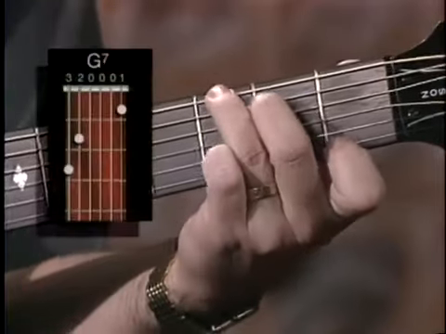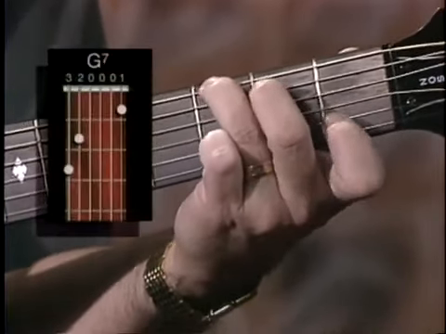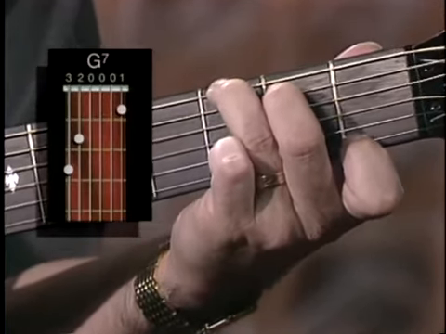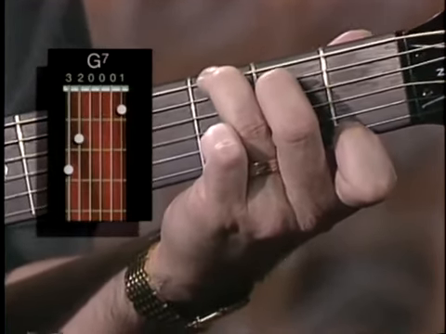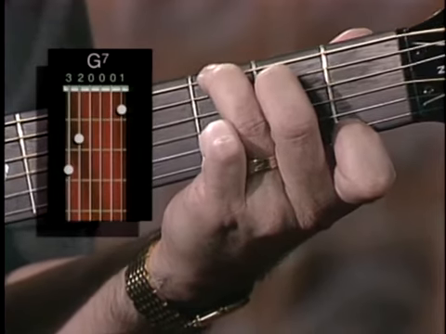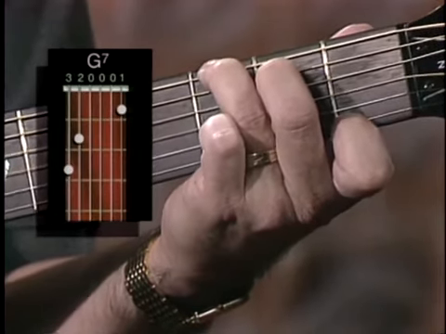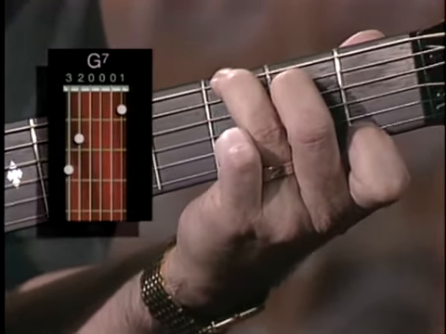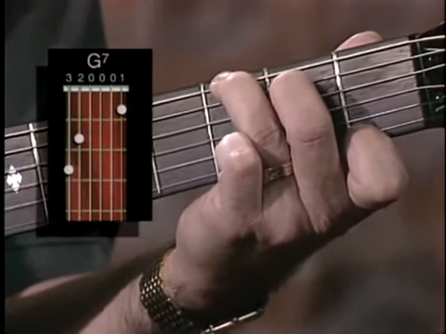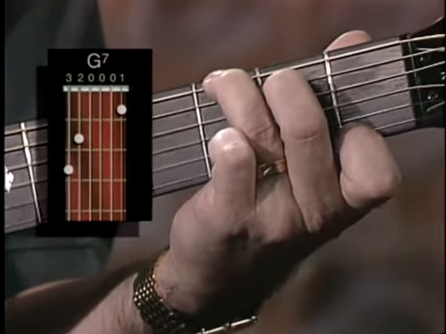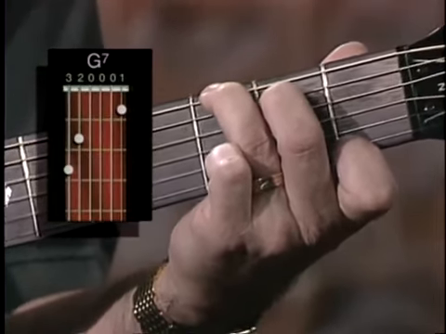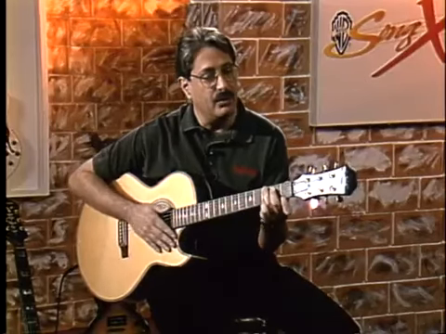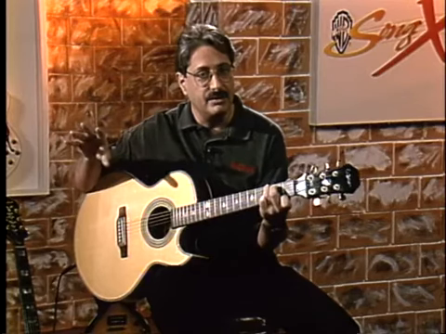Now for G7, I put my 3rd finger on the lowest string, the 6th string, 3rd fret. Put my 2nd finger on the 5th string, 2nd fret. 4th string open, 3rd string open, 2nd string open, and 1st finger on the 1st fret of the 1st string. There's your G7. Listen to how well G7 resolves back to C.